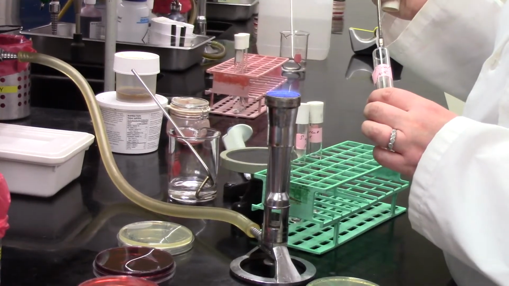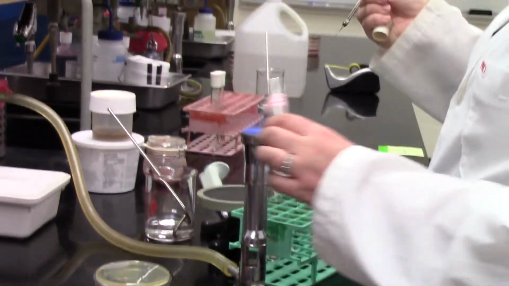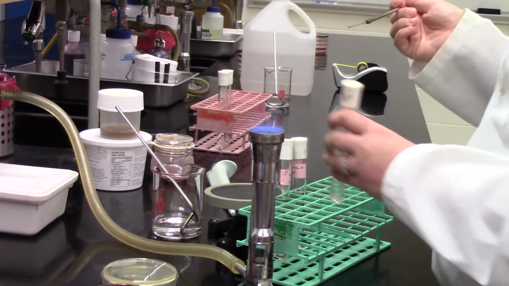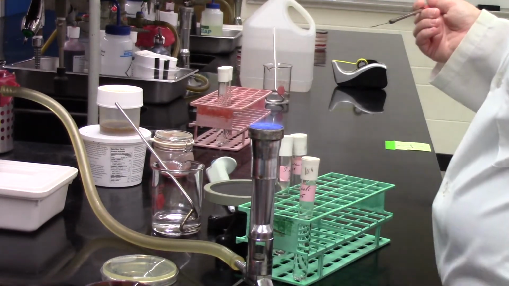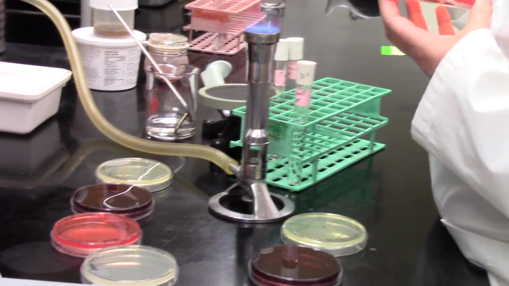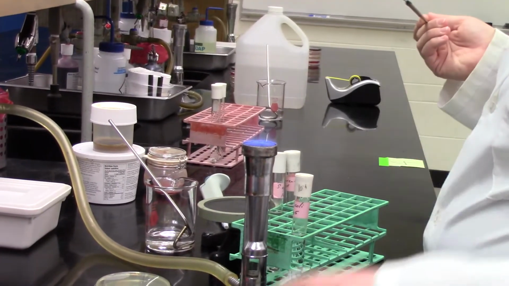Working our way through now with our last known bacteria. This is the E. coli. Going on to the nice mannitol salt agar plate.